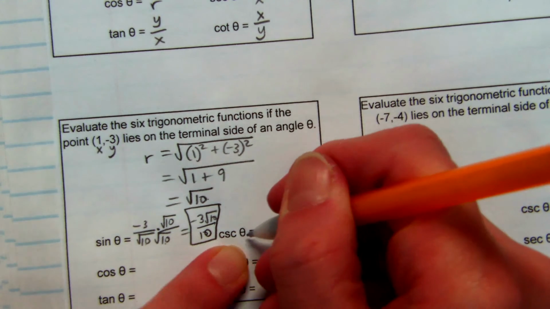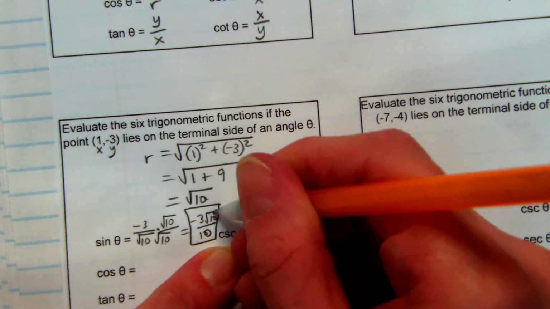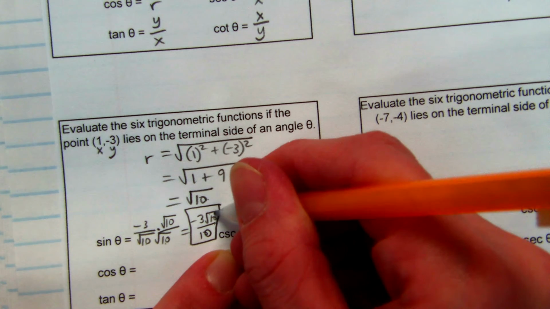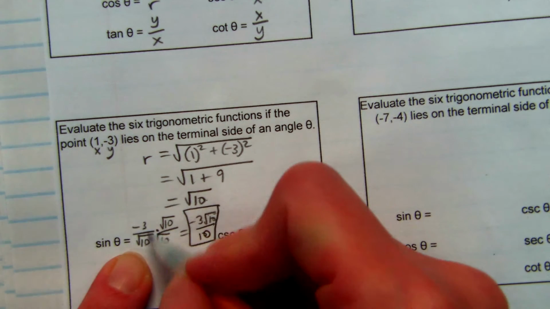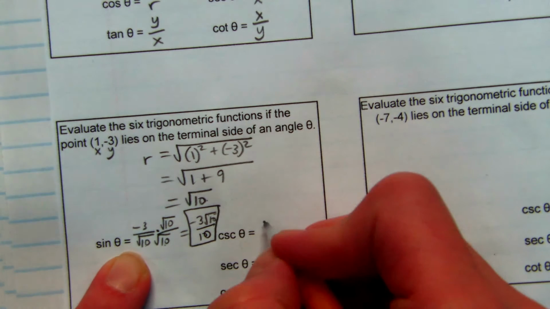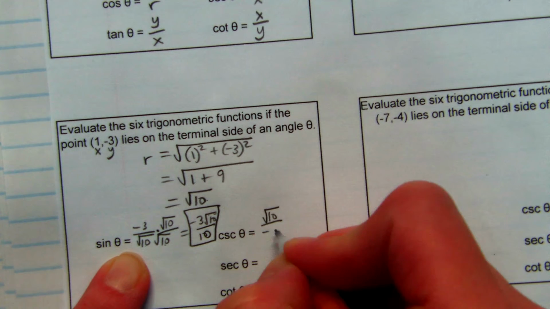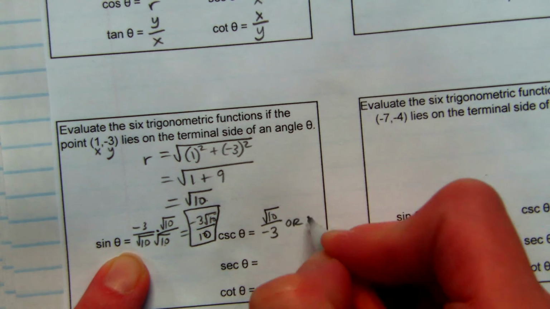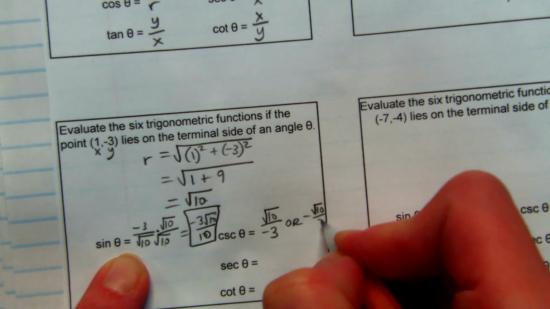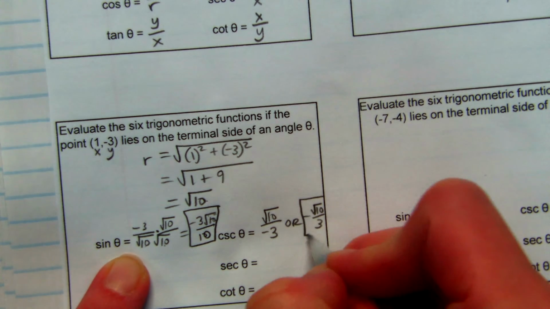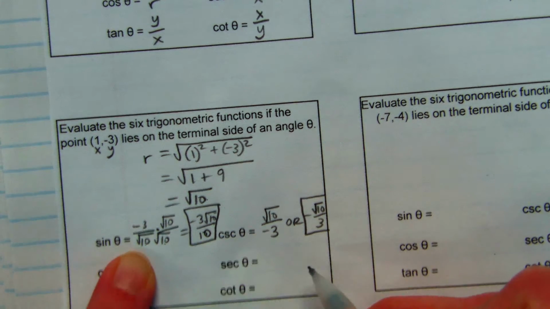Okay, but if I come over here to do cosecant, I don't want to flip this back over because that's going to put that square root of 10 back in the denominator. Go back to what you originally had and do square root of 10 over negative 3. Or you can do negative square root of 10 over 3. Either way, this is how you're normally going to see that.